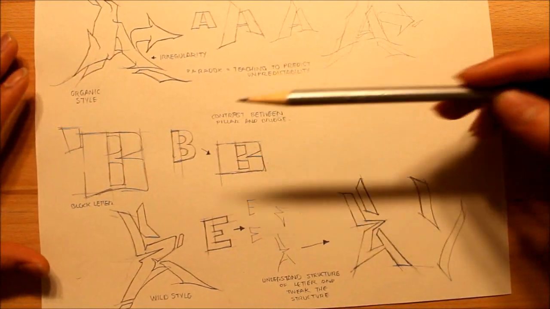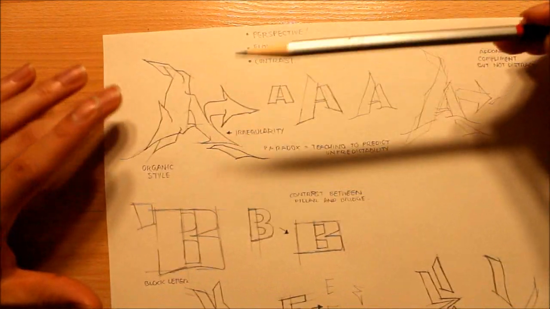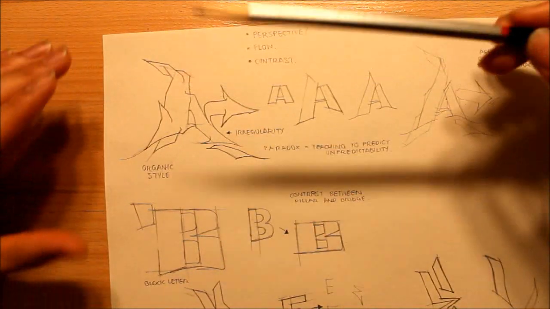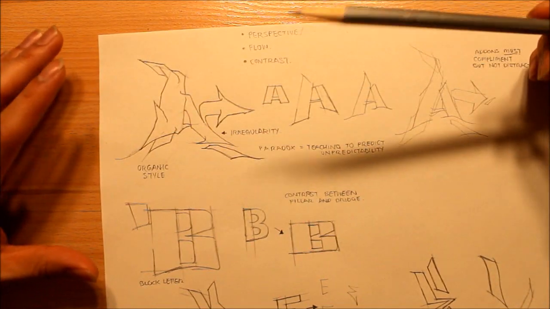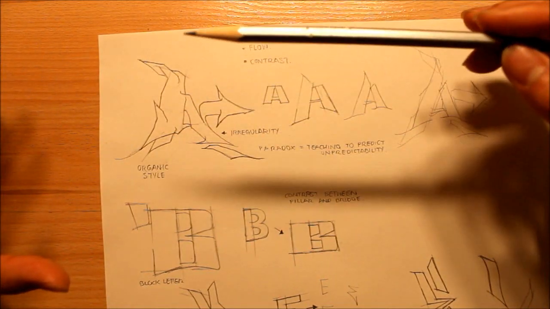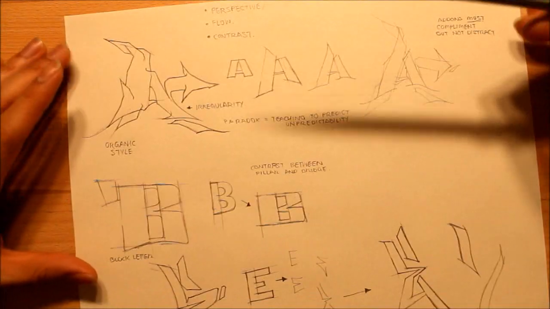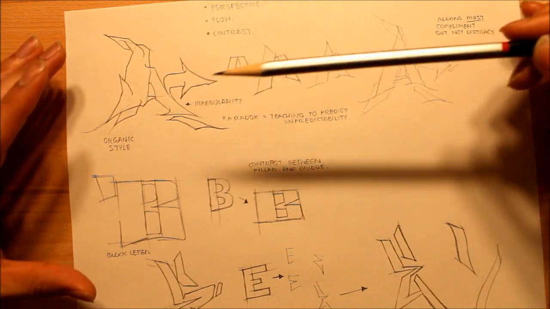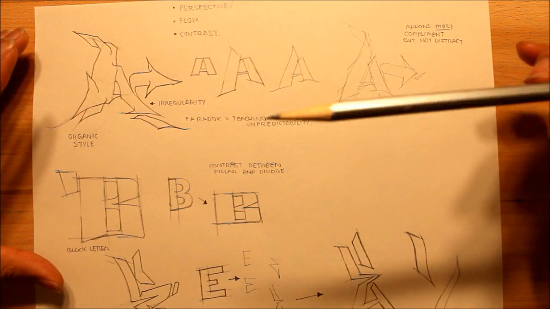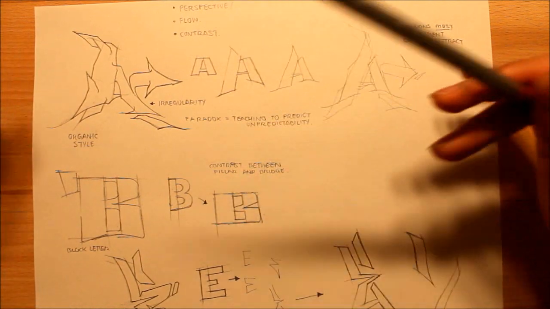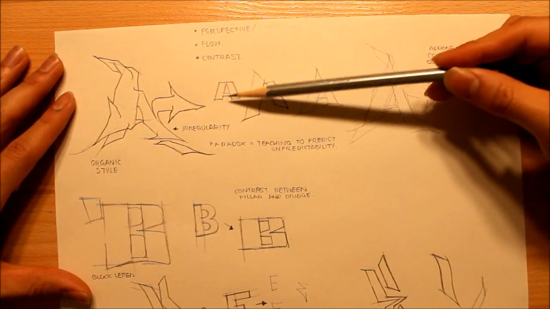Okay, so let's go on to the organic style. So this style is actually quite interesting. This is probably the most complex style, I would say, because first of all, this style is pretty difficult to explain how to basically construct it, because there's a lot of irregularity. All right, so the paradox here is I'm trying to teach you to predict the unpredictable, but I'm gonna try anyway. So as you can see here, this is the A.